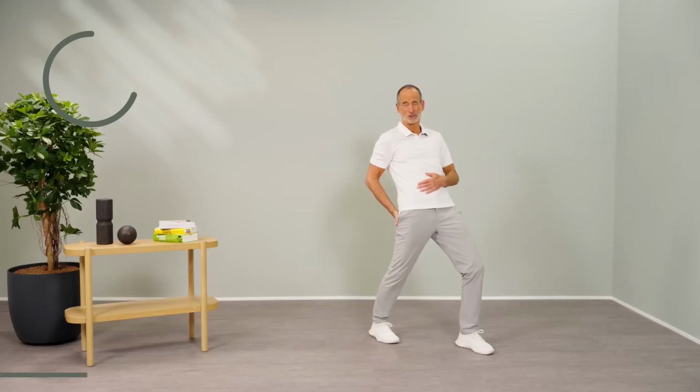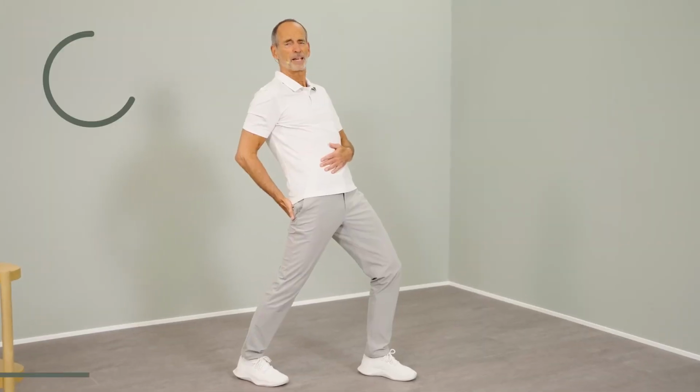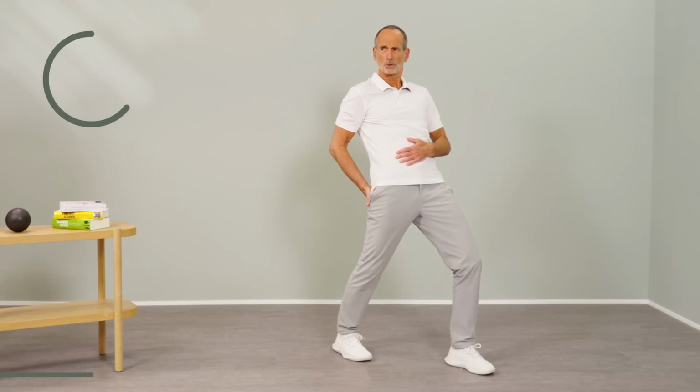Go one groin forward. You also have to stand comfortably. It shouldn't be strenuous. You have the other leg in front. You stand and keep pushing forward and focus entirely on having this stretching feeling in your groin.